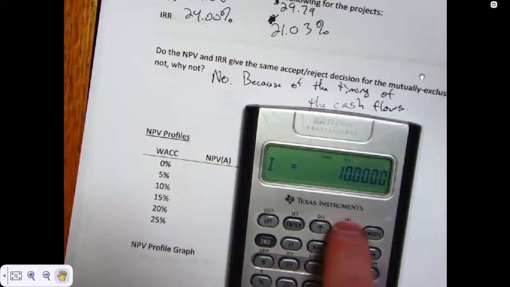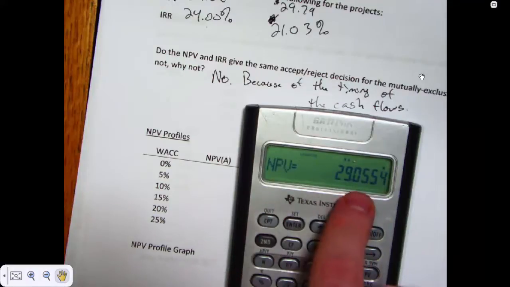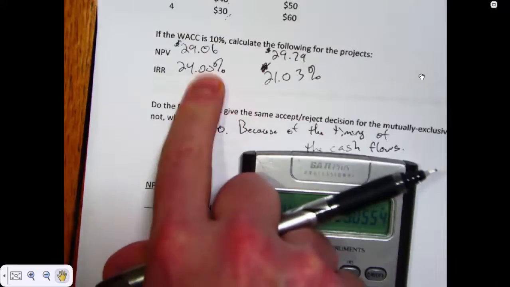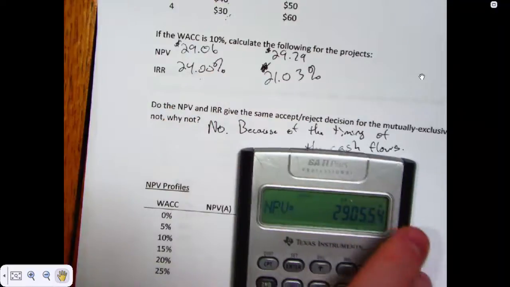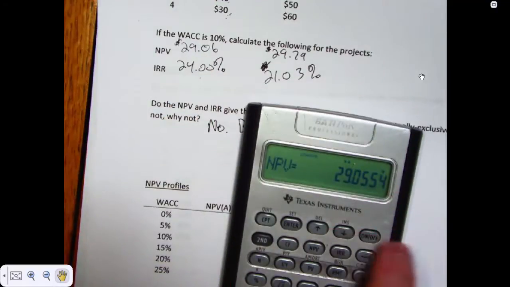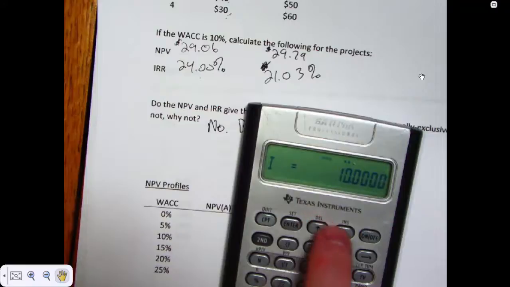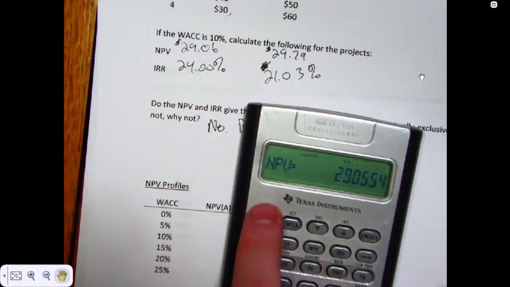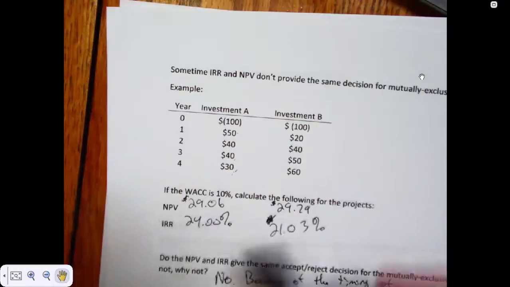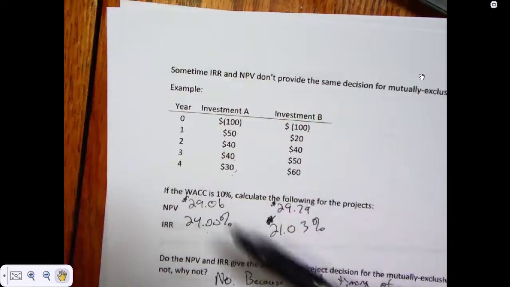So I have everything in. I got my $29.06 right up here for the NPV for project A. I'm going to start with 0. So my interest rate is going to be 0, enter. And my NPV is 60, which makes sense because if I add all these up and subtract 100, it's going to be $60. So we're not discounting anything back.